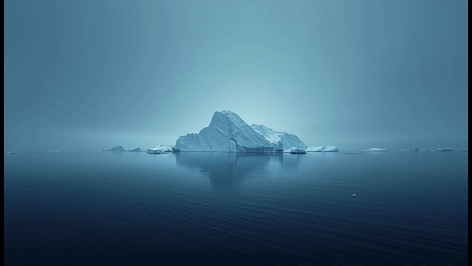It forms over many years, as snow falls on land and accumulates in thick layers. The weight of the snow compresses the layers beneath, turning them into ice. Over time, this ice becomes part of a glacier, a vast river of ice that moves slowly toward the sea. When the glacier reaches the coast, pieces of it break off and enter the water, becoming icebergs. This process is calm and gradual, the ice releasing itself into the ocean in its own time.